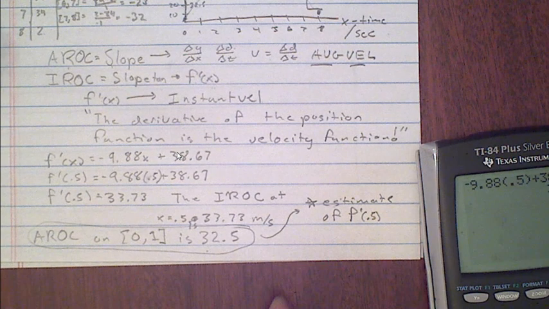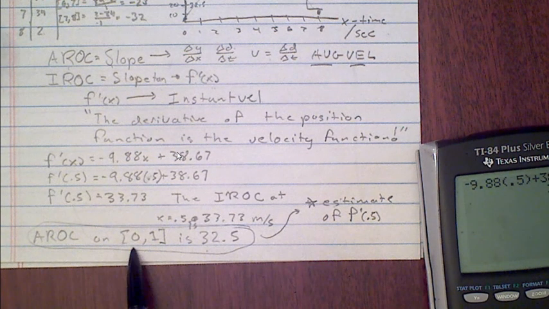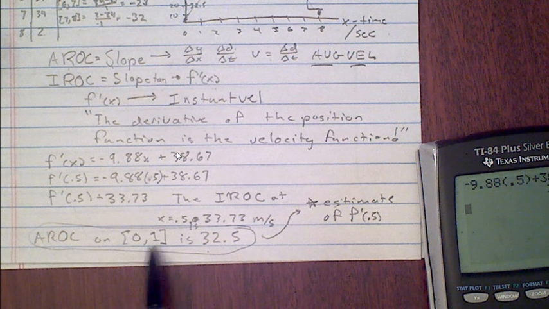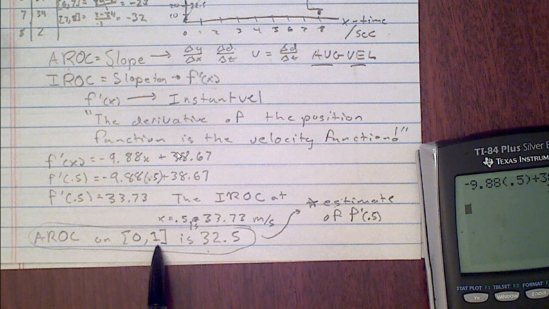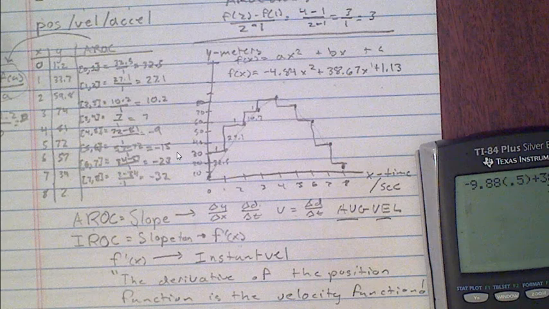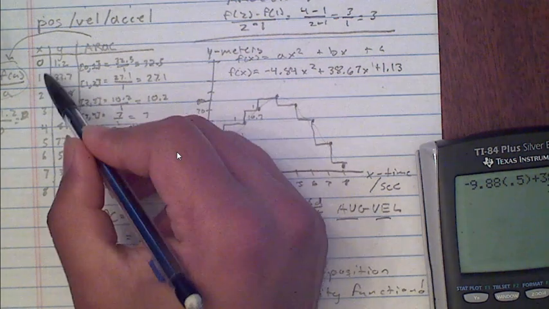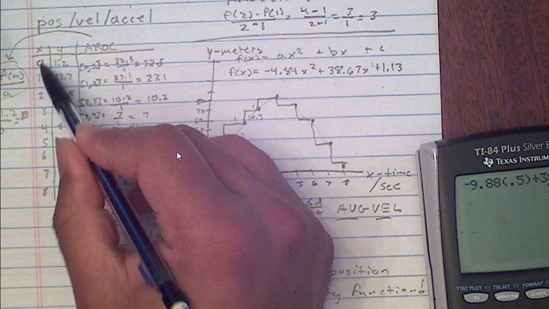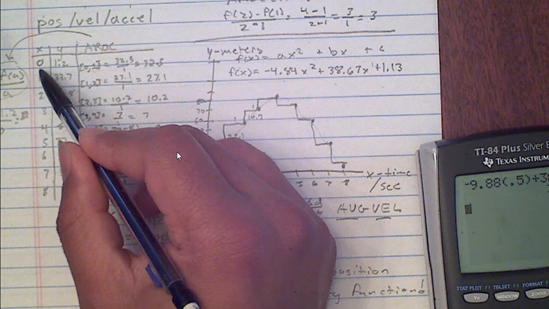Because we're averaging the x value next to 0.5 and the x value after 0.5. So anytime you need to do an estimate, you're going to pick these 2 points. Where's 0.5? Right there, right? We're going to pick those 2 points and do an average rate of change. So let's get our verbal right.